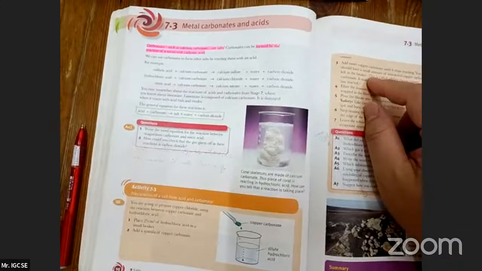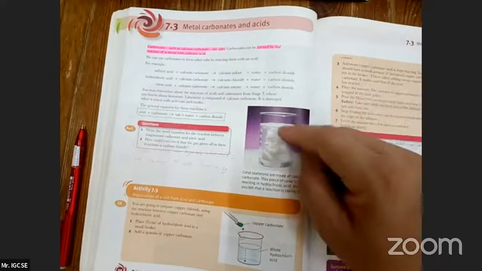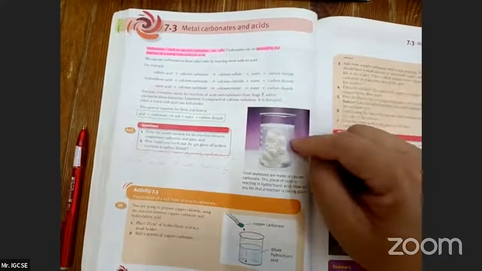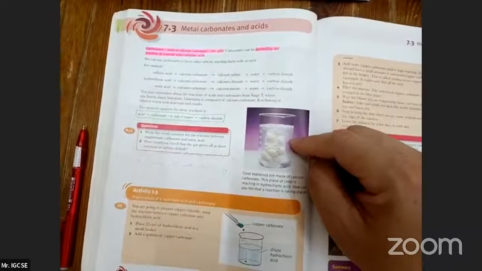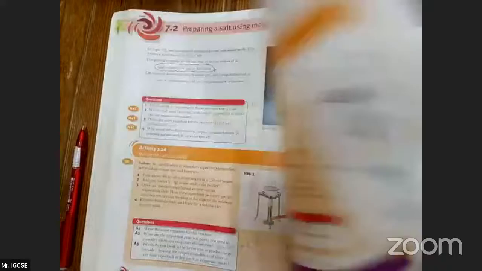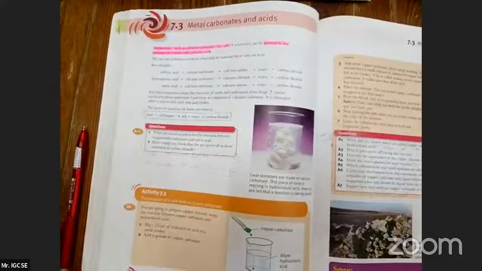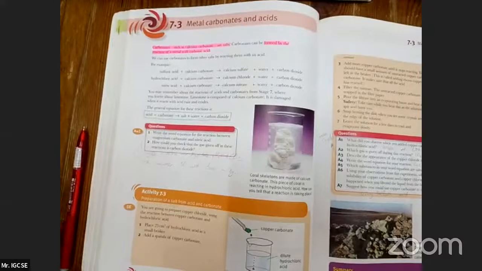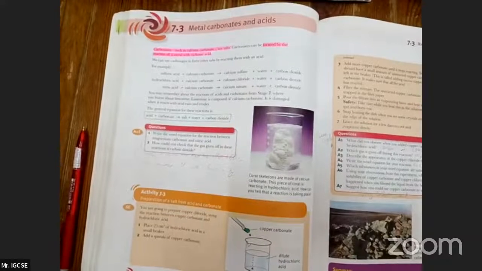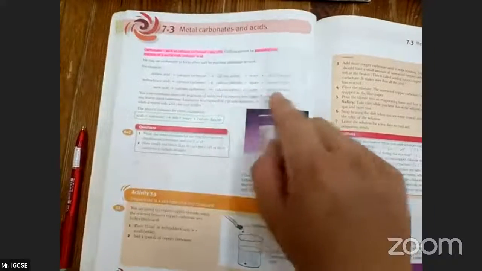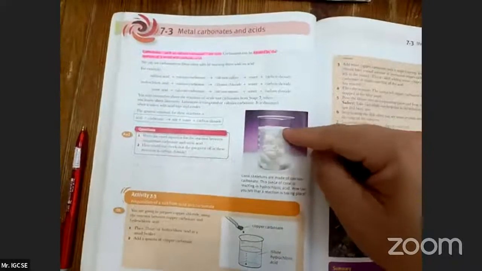This piece of coral is reacting with the acid. Can you see what is coming out? Is it the hydrogen? No. Hydrogen is for the previous one, which is the metal and acid. But this one is not. This one is water and carbon dioxide. So the gas forming is the carbon dioxide.